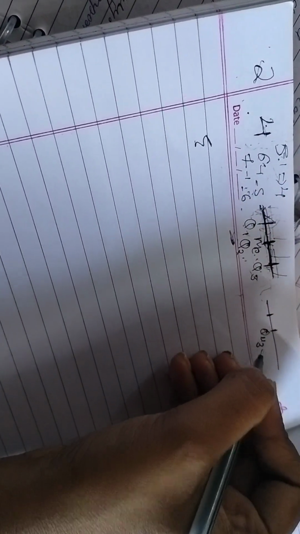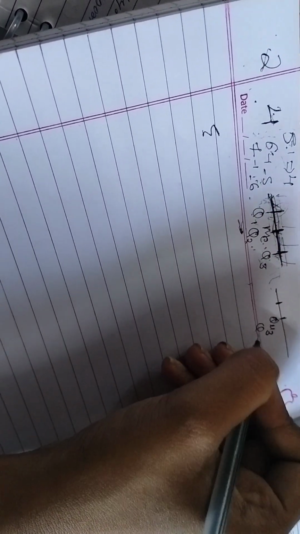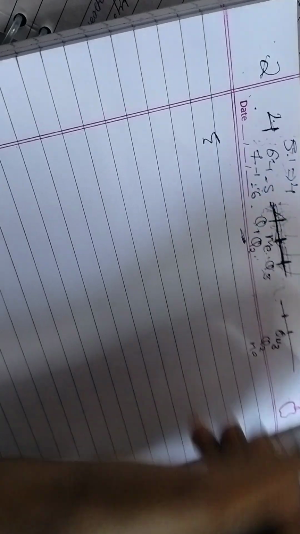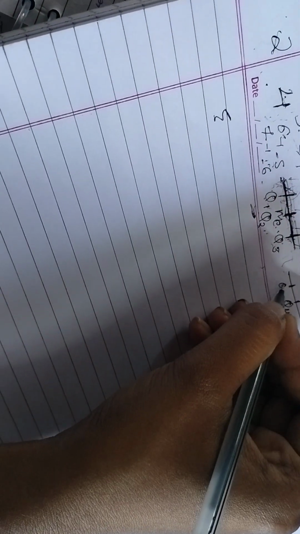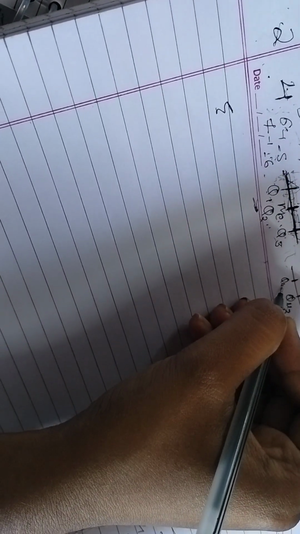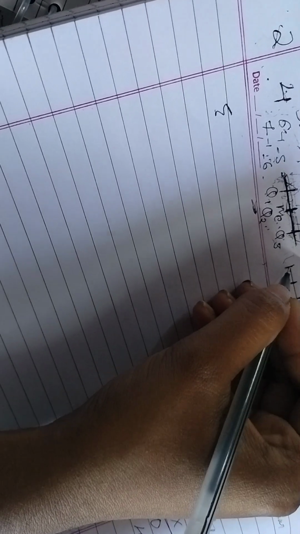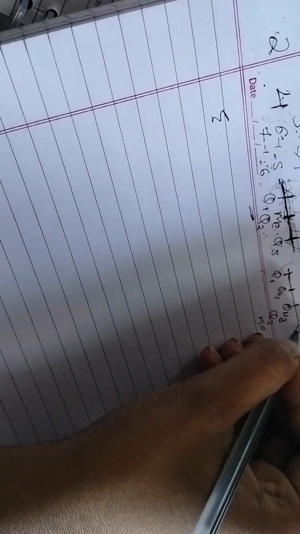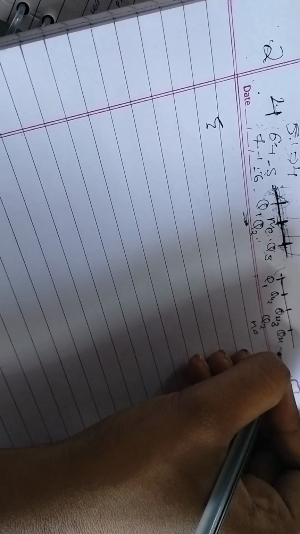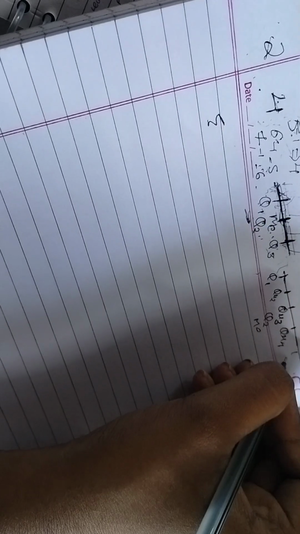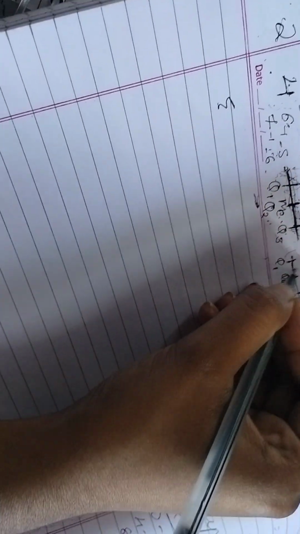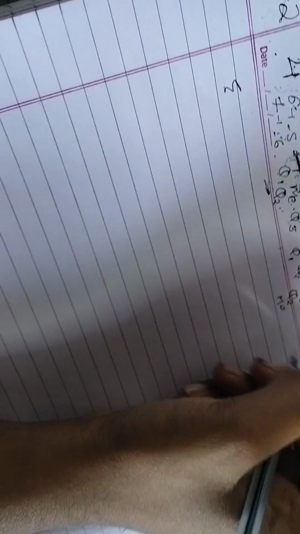Then in the middle value, in the quartile it is Q2 and in the median it is median. Then Q1, here Q4, Q5. So these are the equal parts.